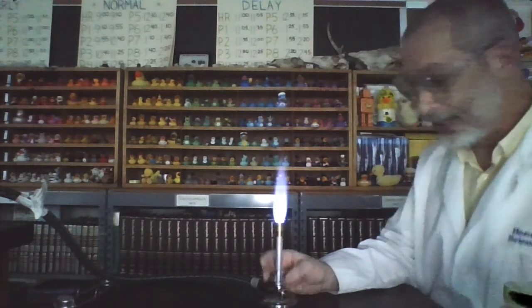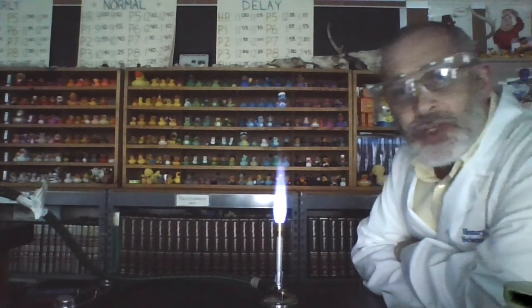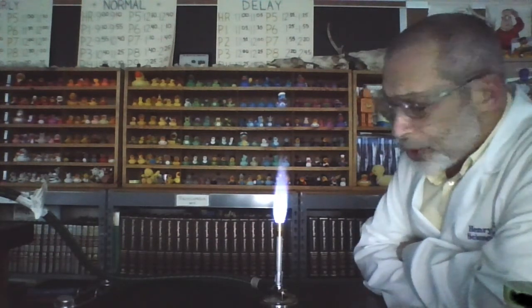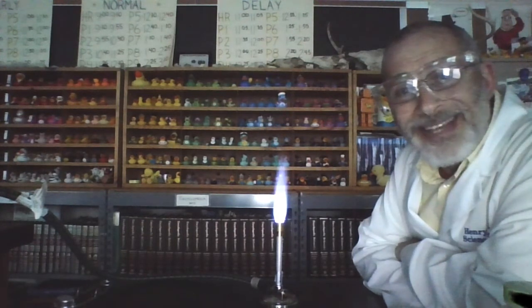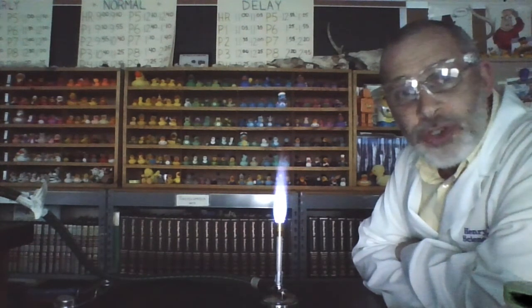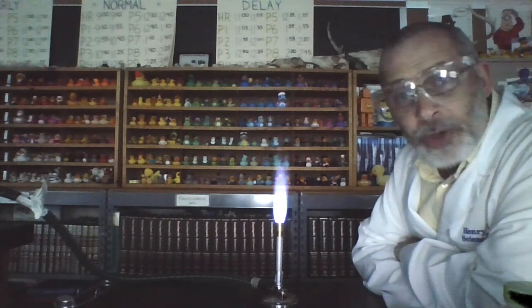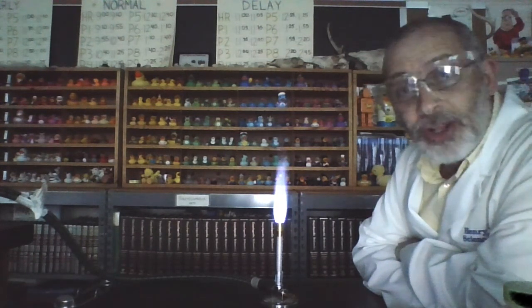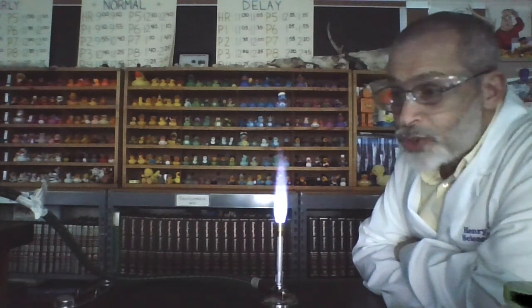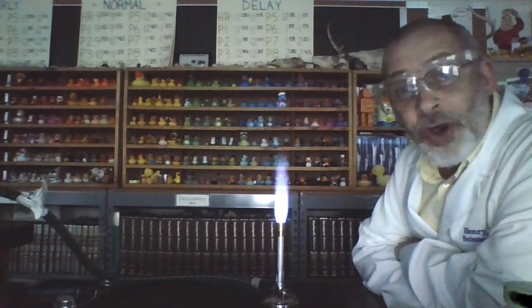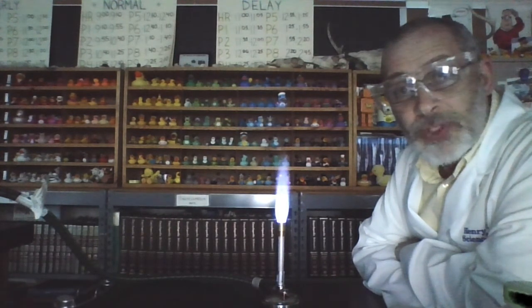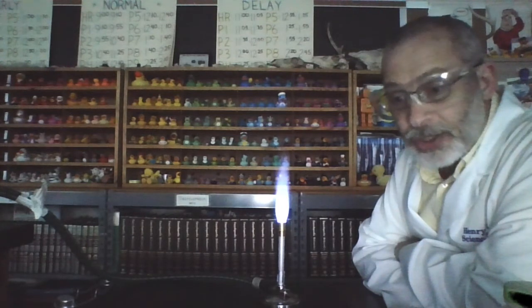Nice, light, and blue. So, as you know from the procedures of this lab, we're going to be introducing 6 different chemicals into the flame. And we're going to be observing the color of the flame and then trying to compare it with an unknown. We're going to identify an unknown substance based on the color of the flame.